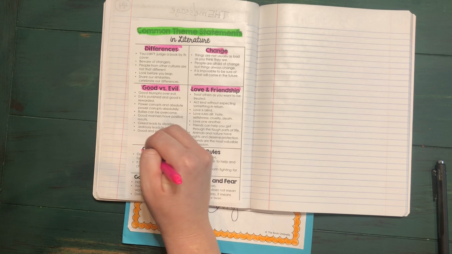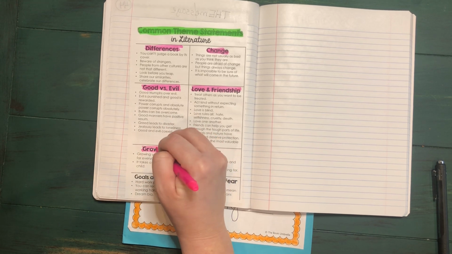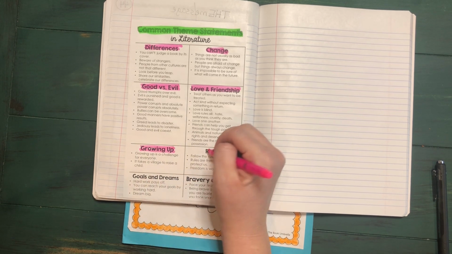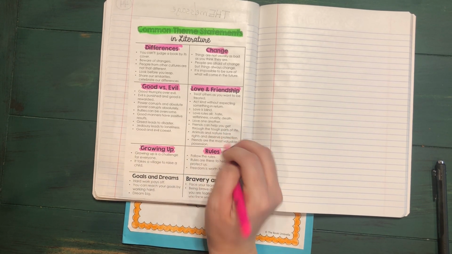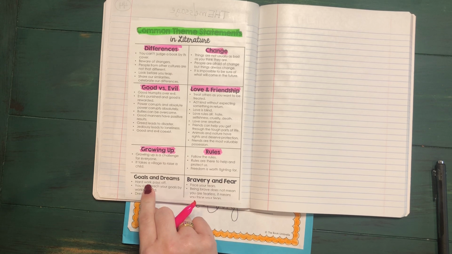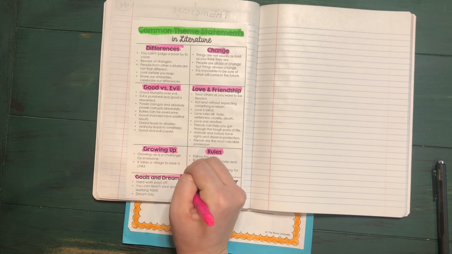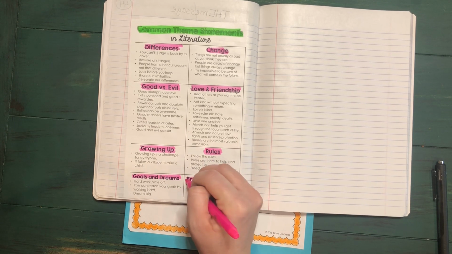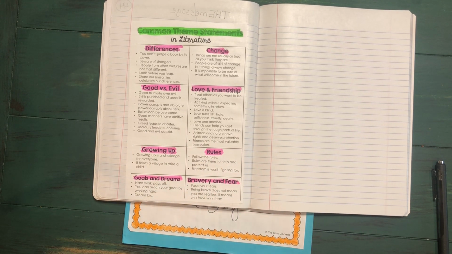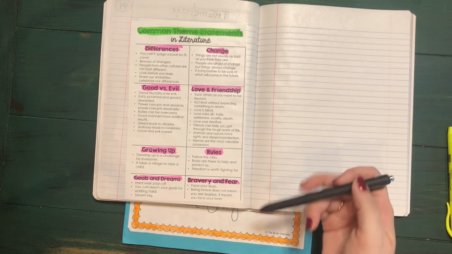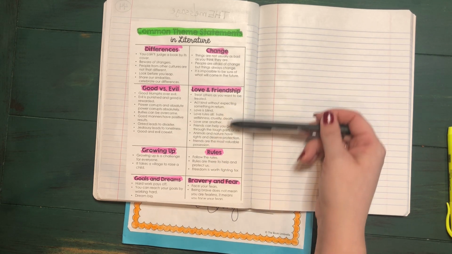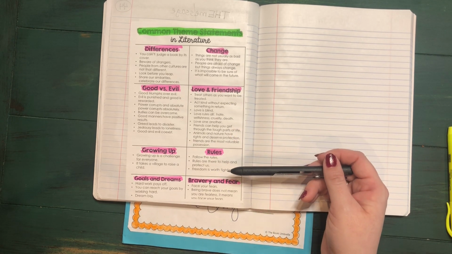Some more themes that we have are growing up. And then you can read the examples that could be in this category. Another one could be focused on rules. Next is goals and dreams. And then the last one we have on our chart is bravery and fear. These are not the only themes that a story can be focused on. These are just the most common and some of the more specific thematic statements that fall into that category.